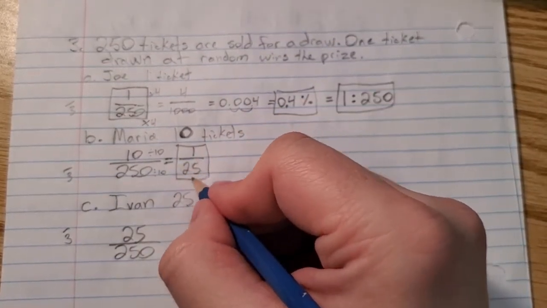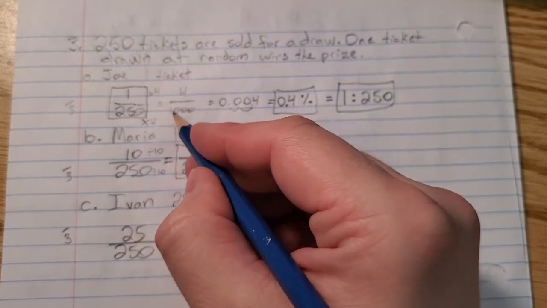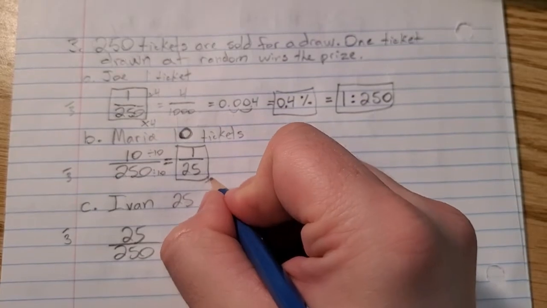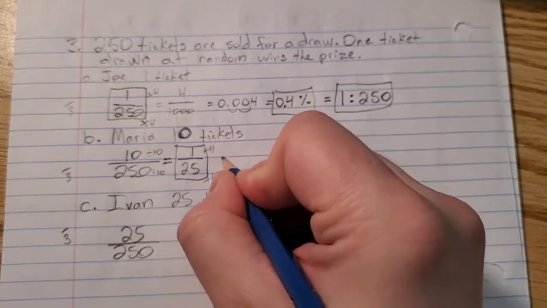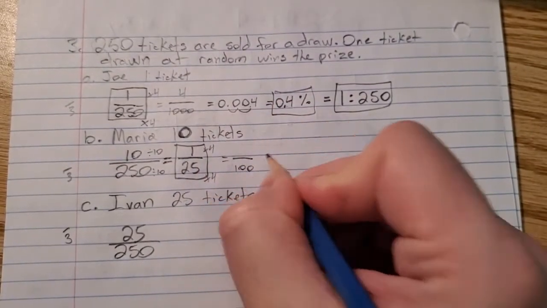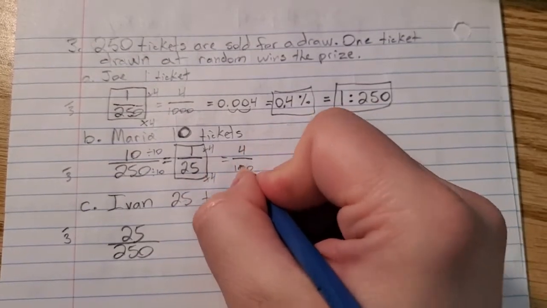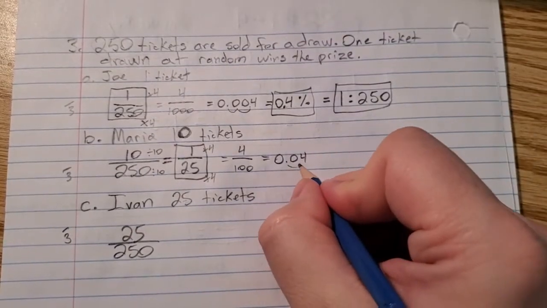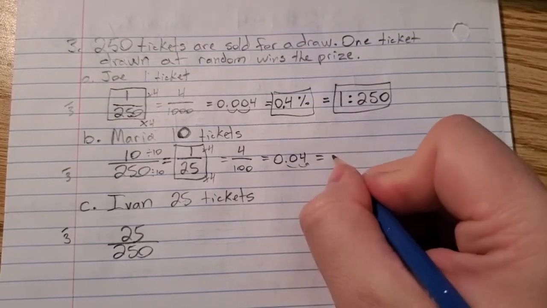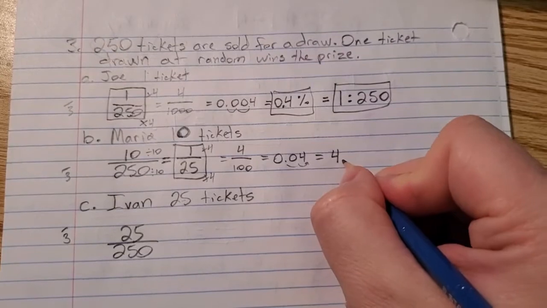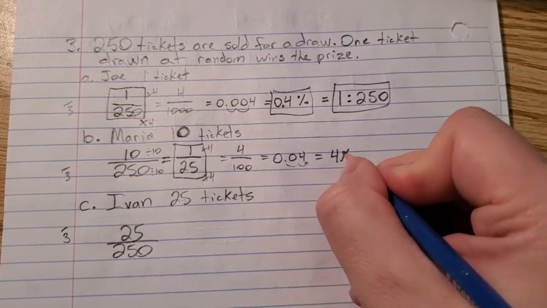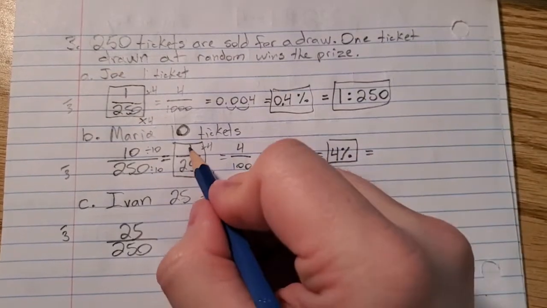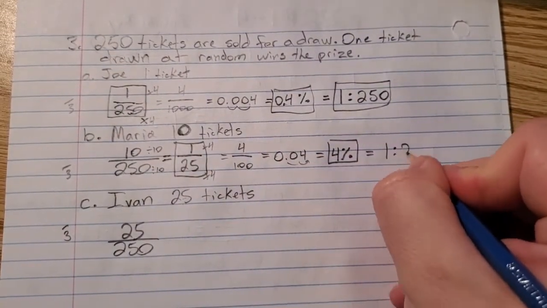And then I'm going to make this again a number like up here where it's a 1 with a bunch of zeros after. I know that 25, I can multiply that by 4, and it'll give me 100. 1 times 4 is 4, so it's 4 hundredths. Let's put our 4 in our hundredth spot, and then move our decimal over twice, and we're going to be 4 decimal percent, or 4%. That's our answer, and our ratio is a 1:25 ratio.